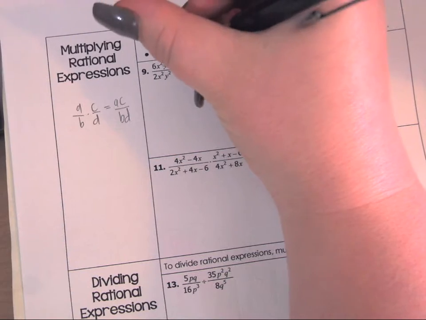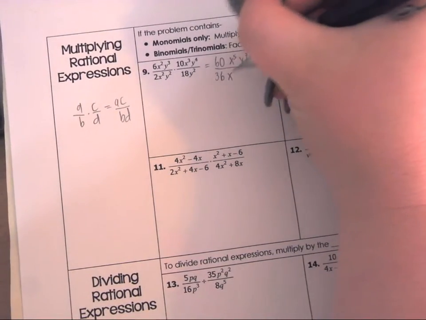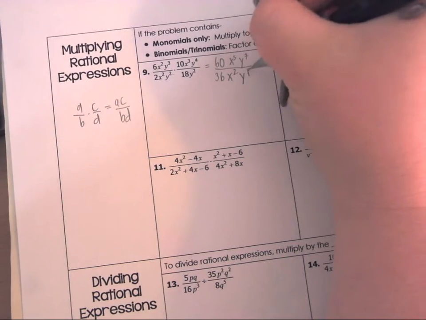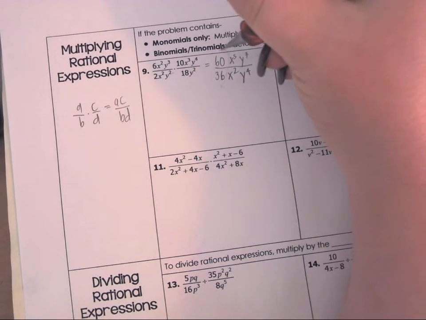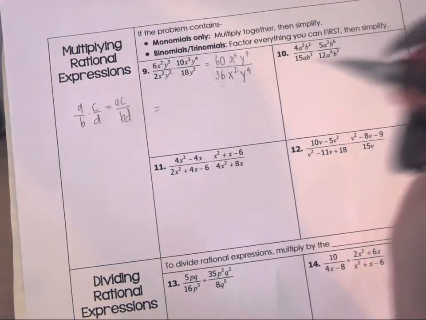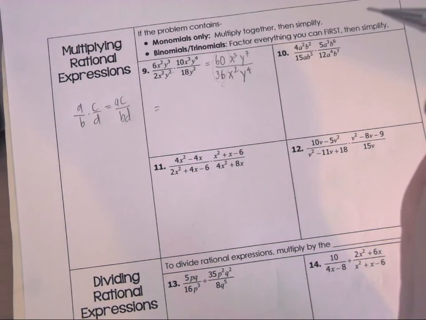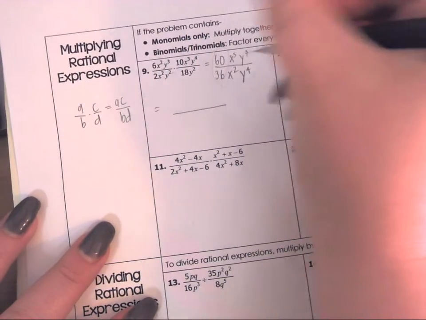And then you have x squared, and then y to the 4th. And then after that, you just simplify these. So 60 over 36, 12 goes into both of them, right? You want to pick the biggest number.